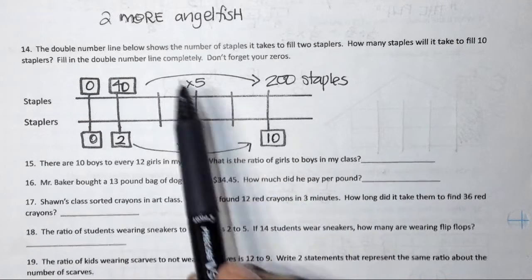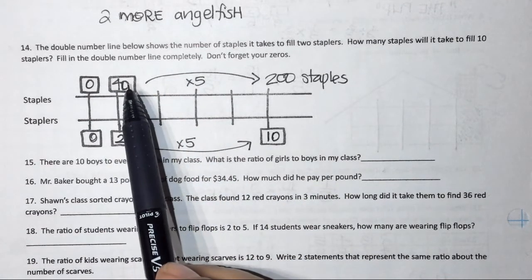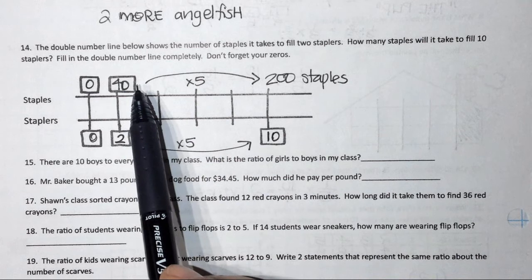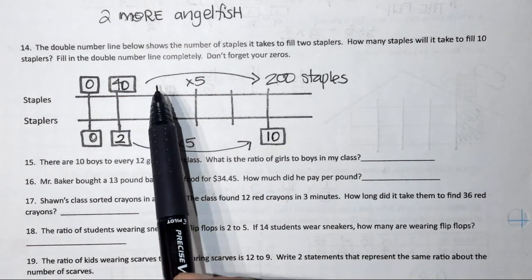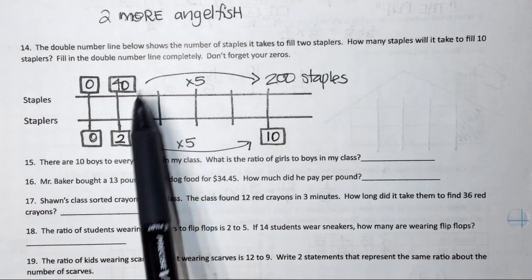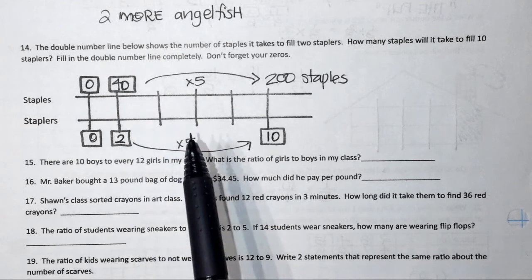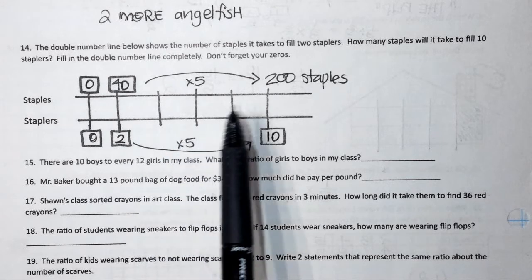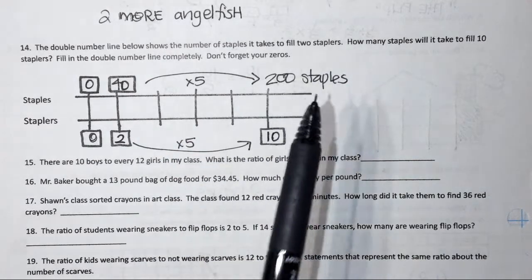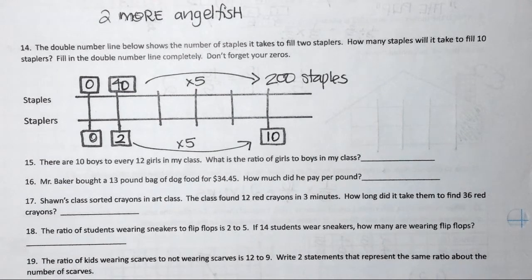Remember, I told you to go back and add this number because it was missing from your problem yesterday when I gave you your study guide? Oh. Because there were 40 staples in 2 staplers. Yeah, I gave you the number yesterday because it's missing from your problem. Yes.